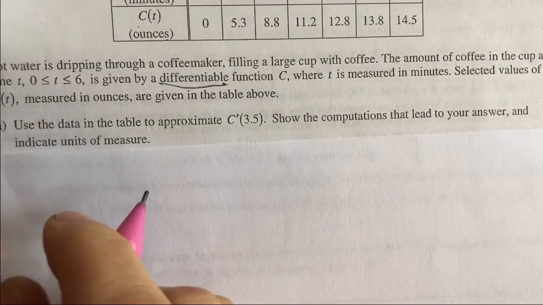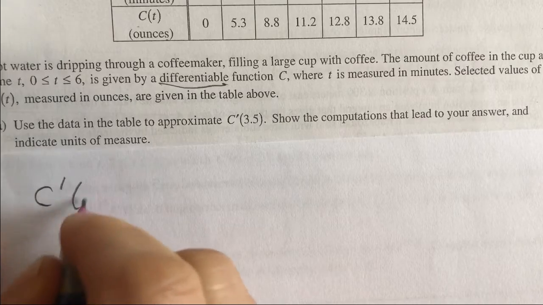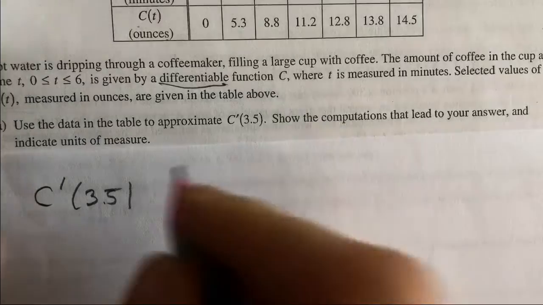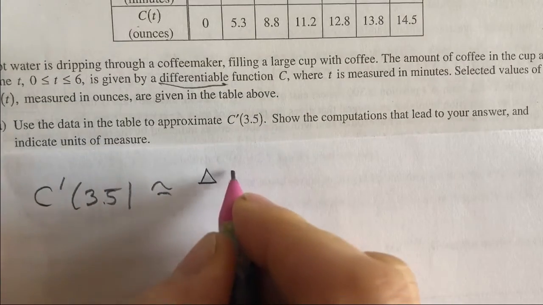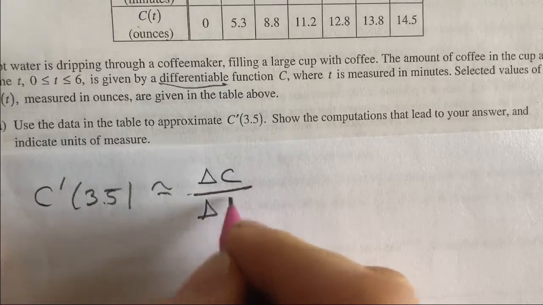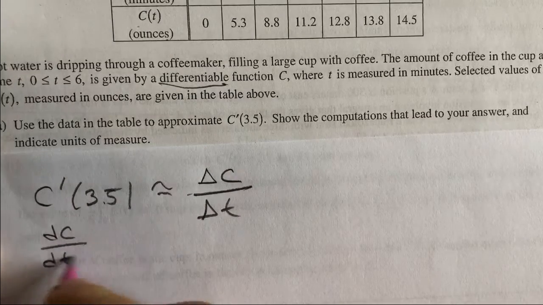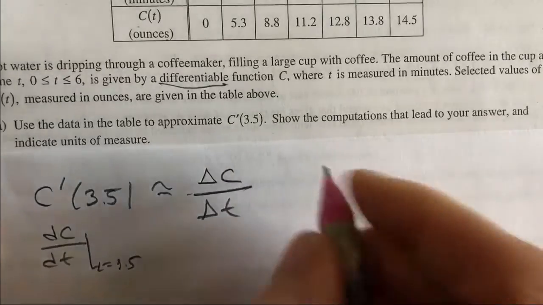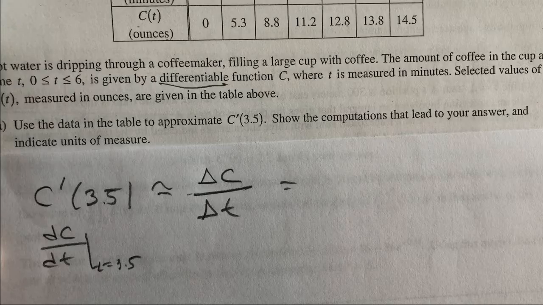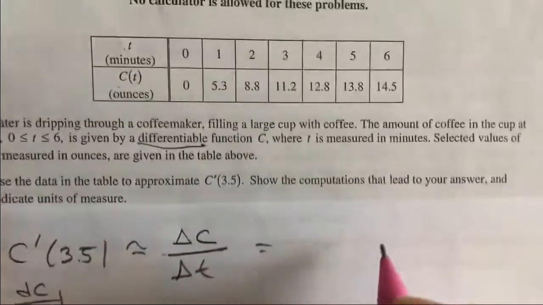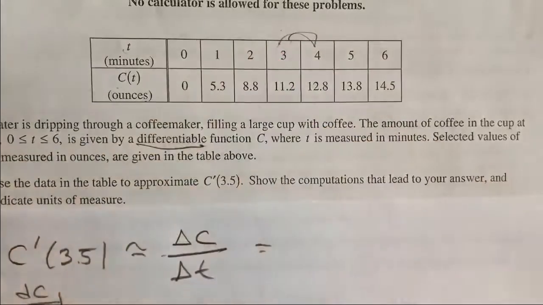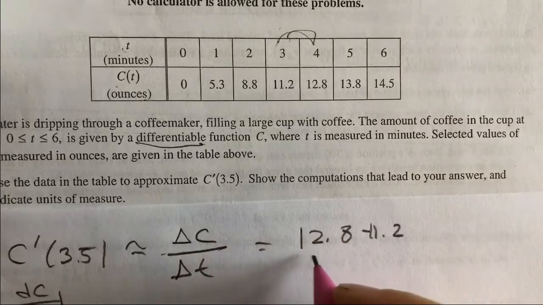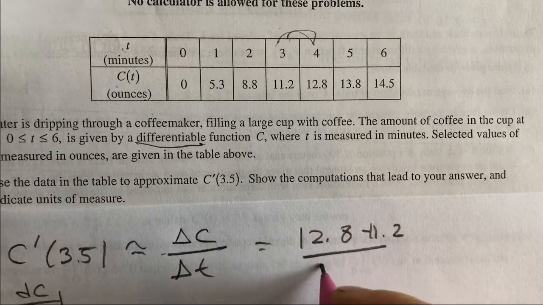Use the data to approximate the derivative of C at 3.5. Well, again, you can't get the slope of the tangent with a table problem, but you approximate it with the slope of the secant. So you're approximating dC/dt at t equals 3.5 with the change in C over the change in t. So 3.5, if you look at our table, we're going to have to use these 2 points. So 12.8 minus 11.2 for the change in C over 4 minus 3.